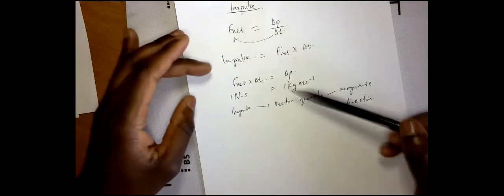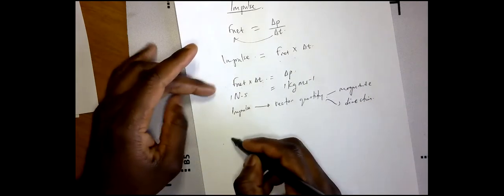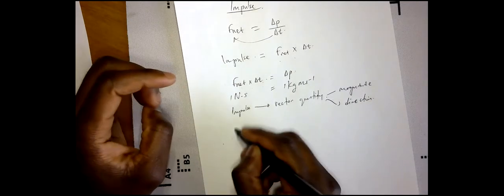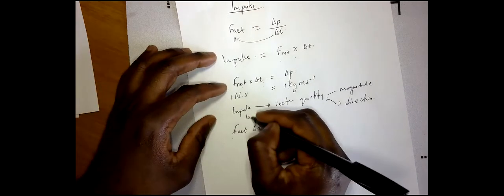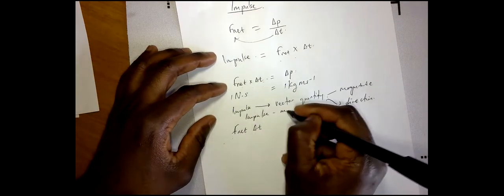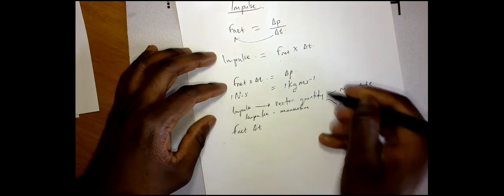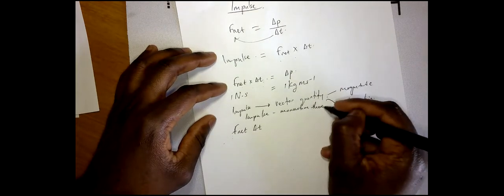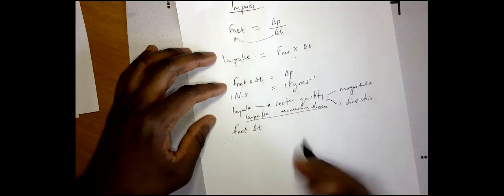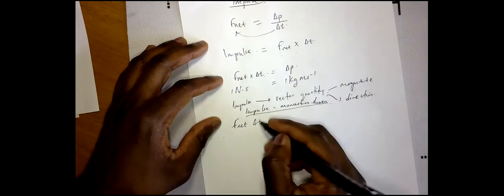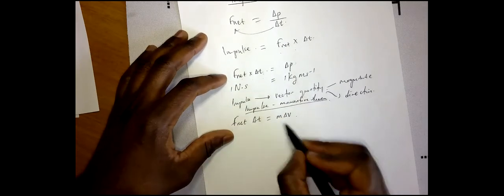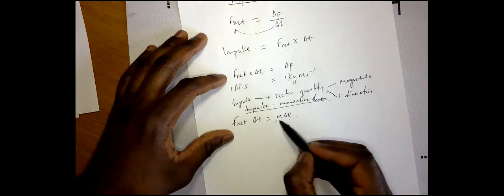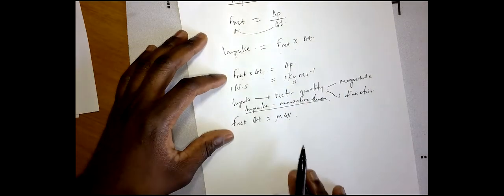We are saying F net times change in time, so it's called the impulse momentum theorem, is equal to m times change in v, because remember, m times v, change in v is your change in momentum.